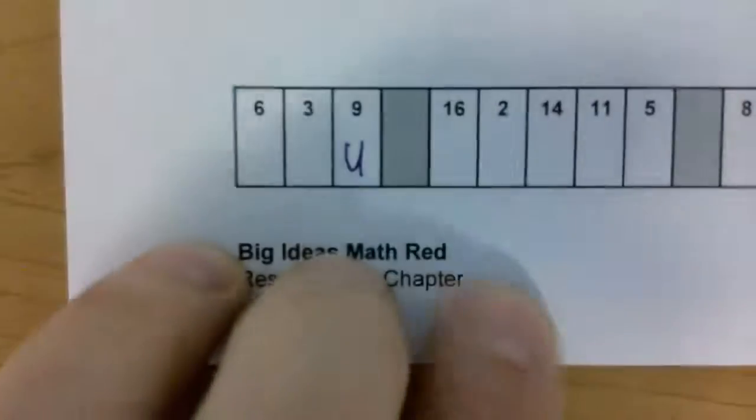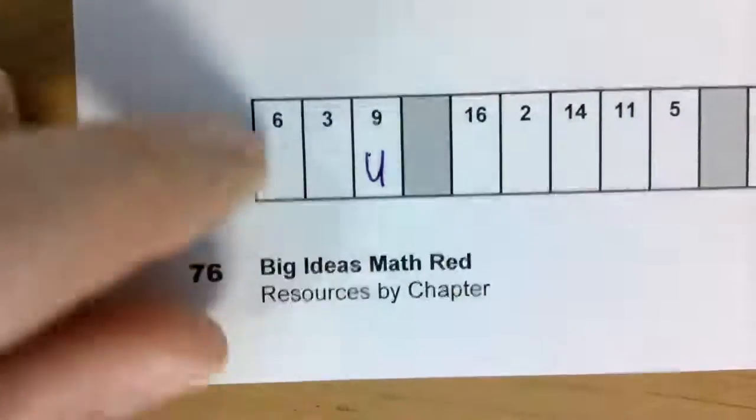Mr. Ball, say the joke. Shh, don't shout it out.